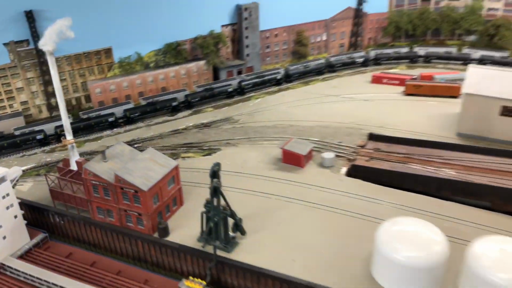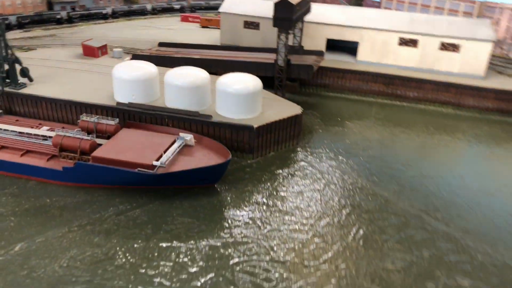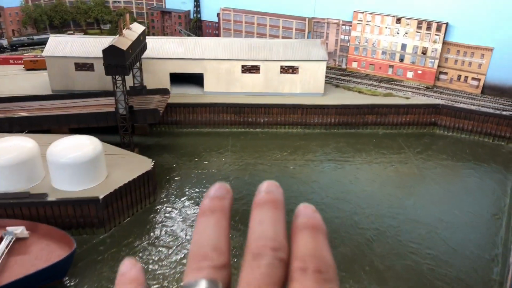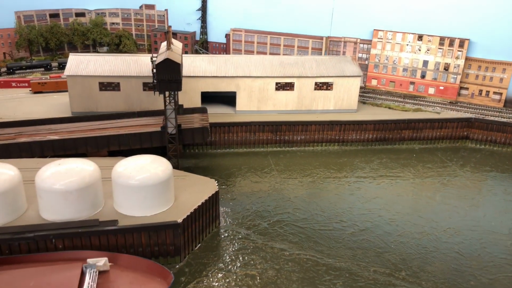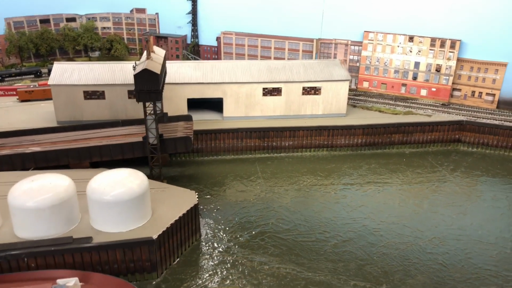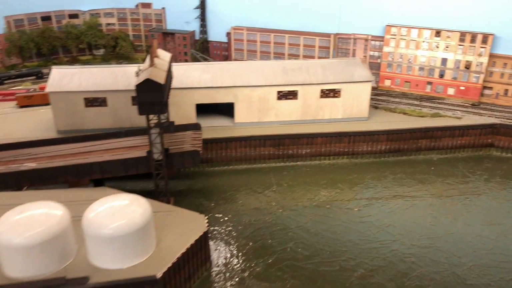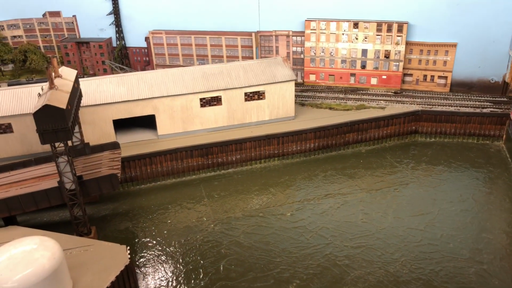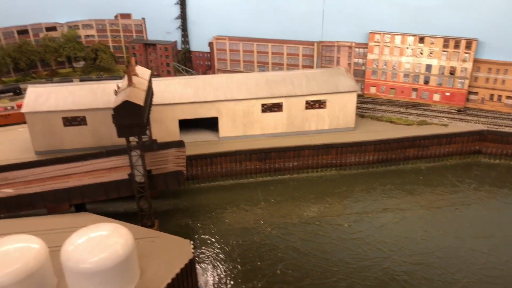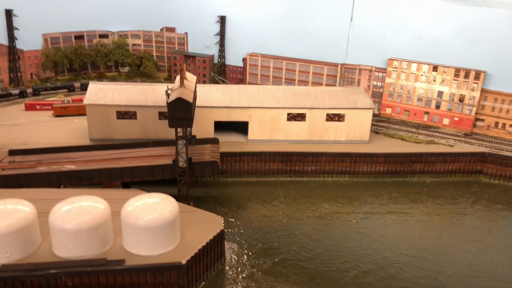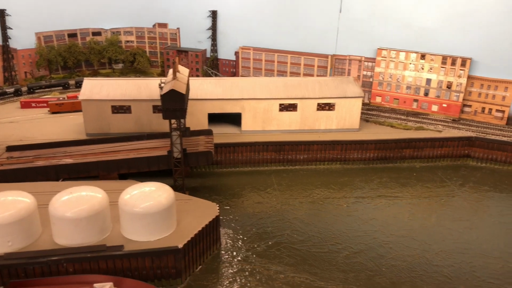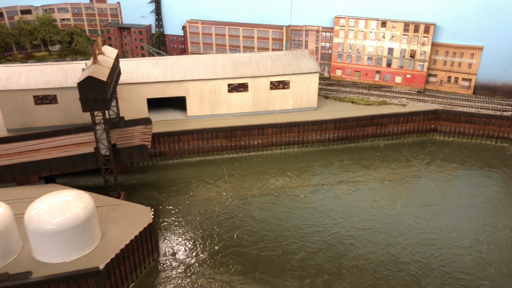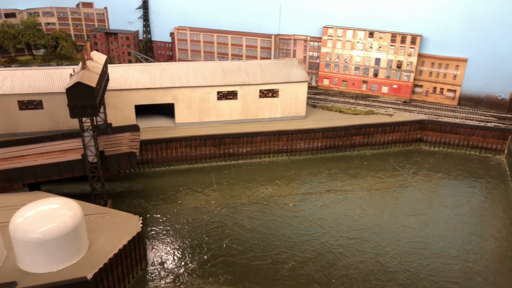And then the other purpose of this harbor is to bring in what I use to get all the trains from the lower level to the upper level. And what I use is a scratch-built ferry system, which is necessary to make sure that I can get enough trains or enough cars into the system and bring them up to the next level.